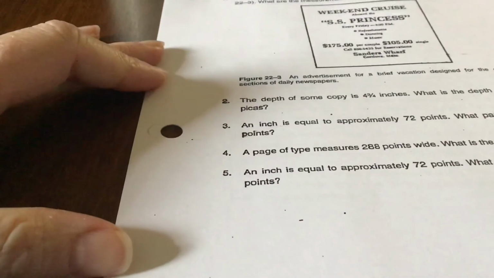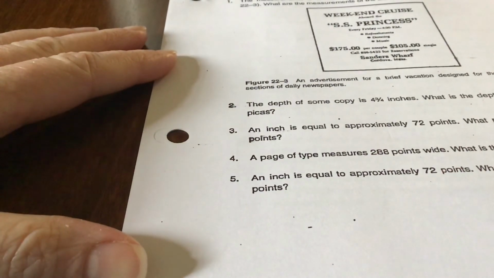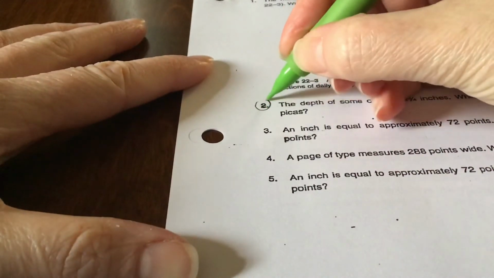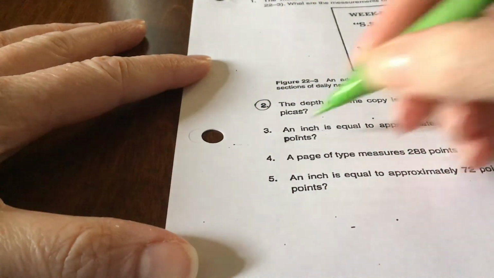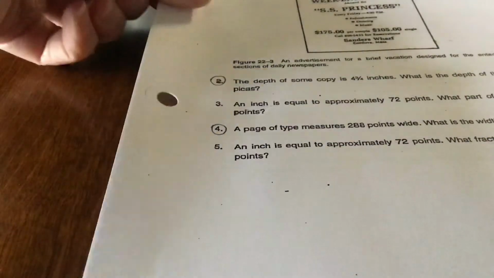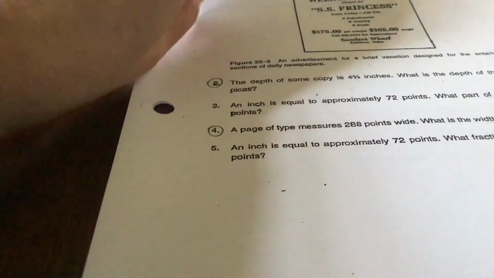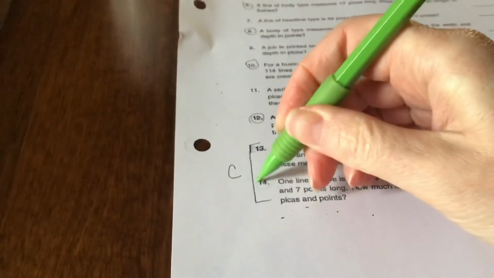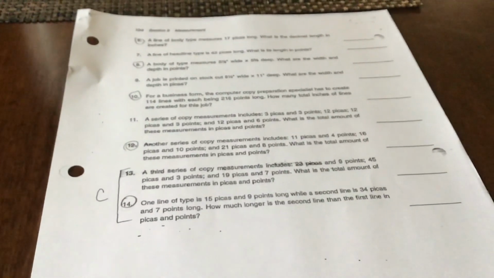I would like you to do question number 2, question number 4, and then on the next page, we're going to do 6, 8, 10, and 12. 14 is a challenge question. I'd like you to try that if you want to. It's not necessary, but you can.